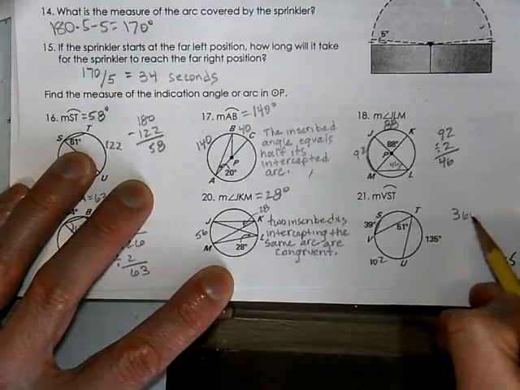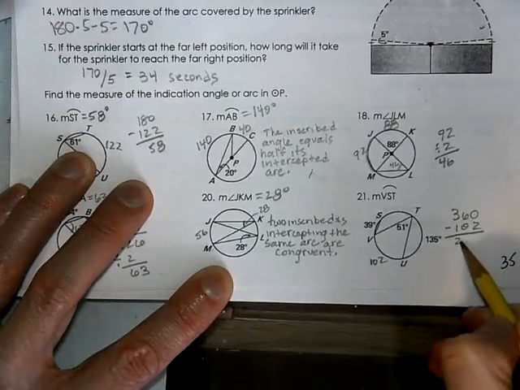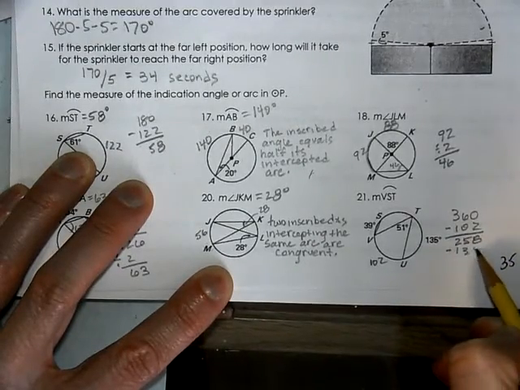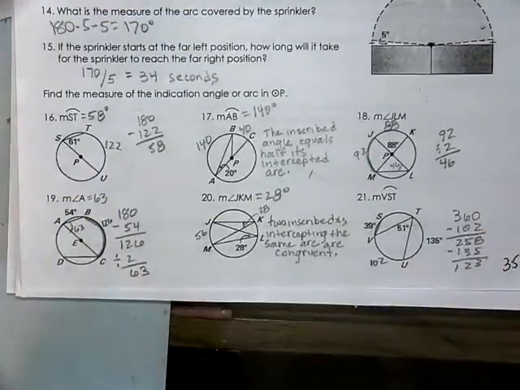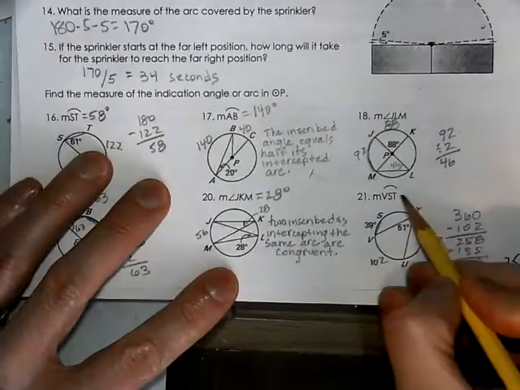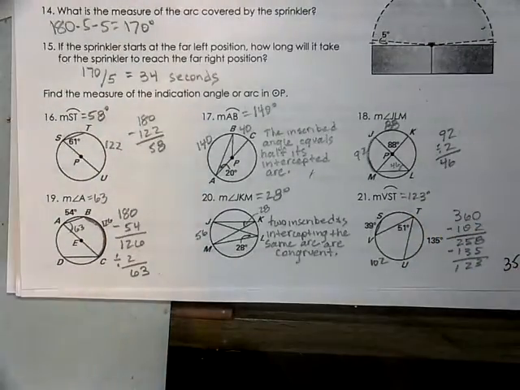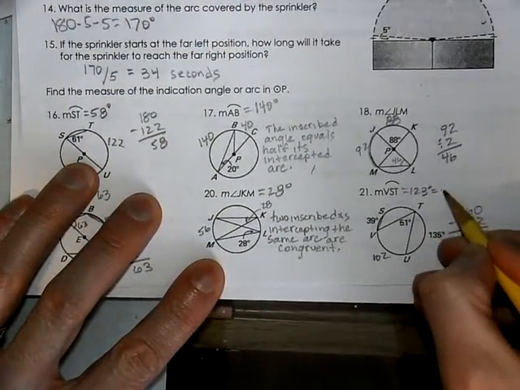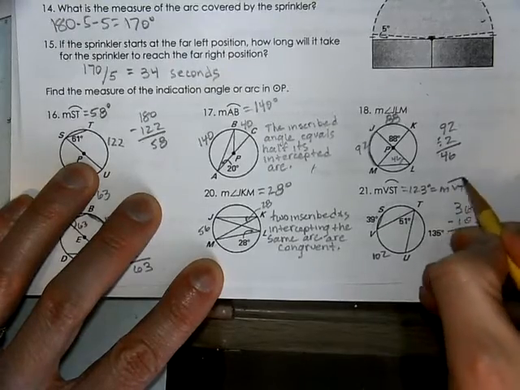So 360 minus 102 gives you 258 minus another 135 gives you 123. That would be, really, we could call that the measurement of VT, arc VT.